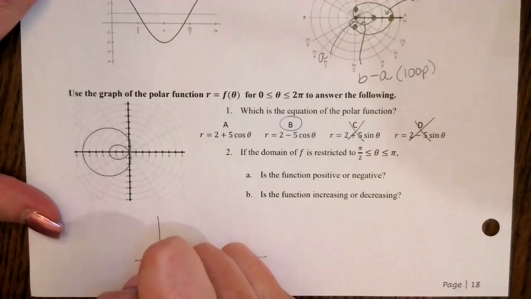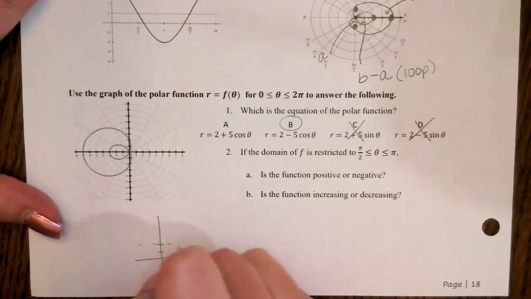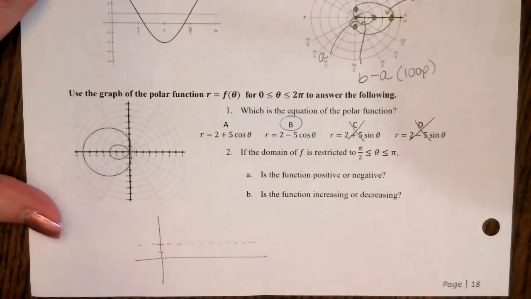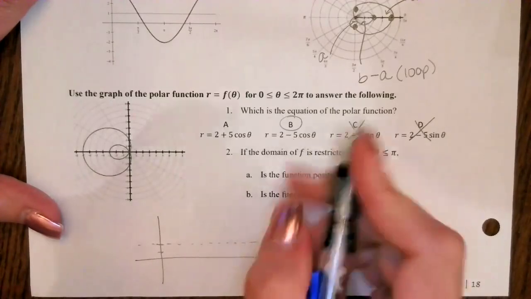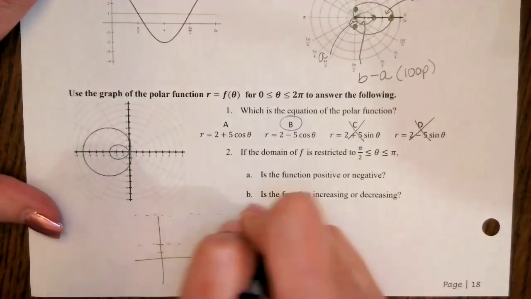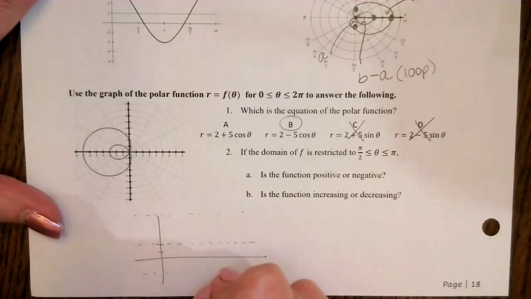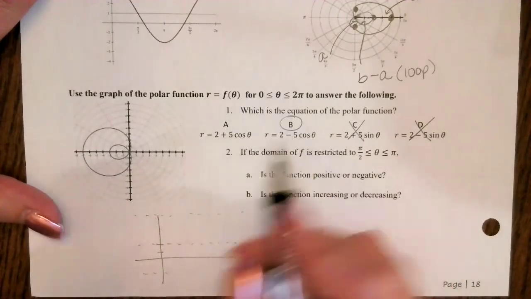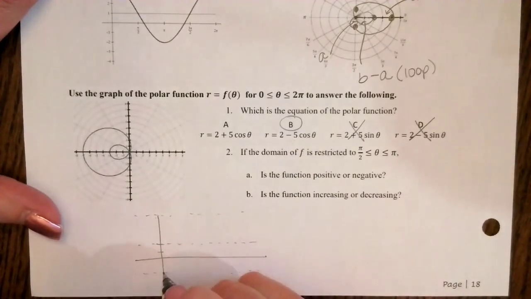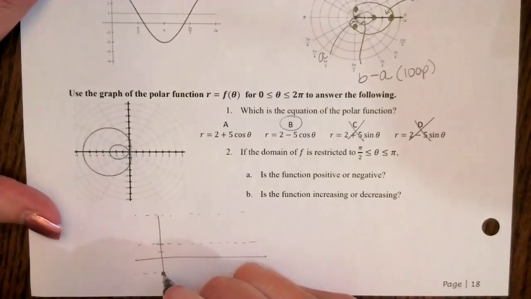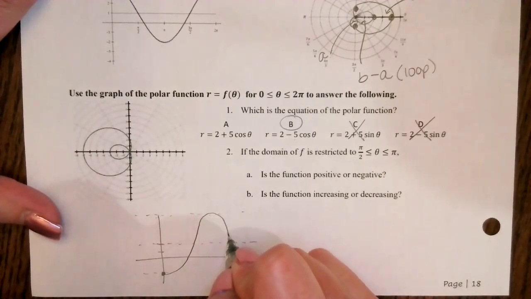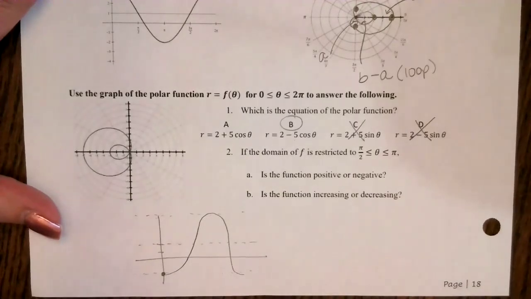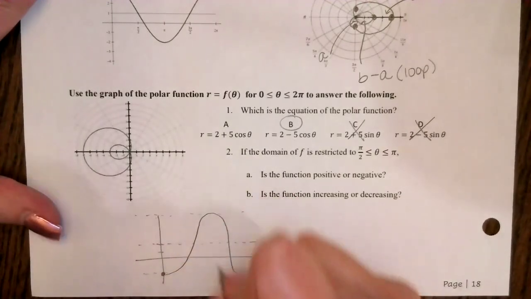Our midline is 2. And then our amplitude is 5. So I'm going to go up 5 and down 5 from that one. All right, our cosine usually starts at the top, but this is negative. So it is going to reflect down to the bottom. So it's going to start here, and then it goes up and back down. Remember, they're periodic, so it'll follow from that point.